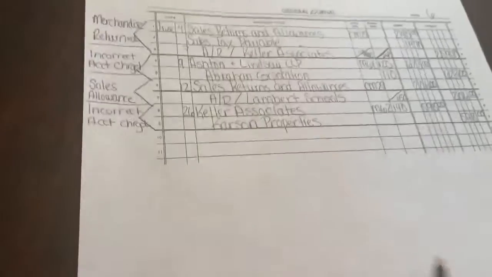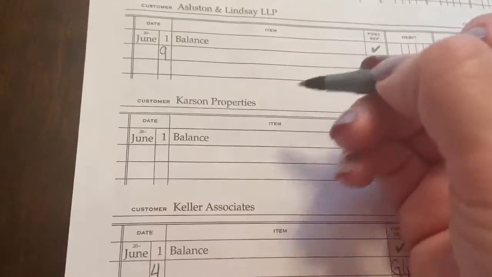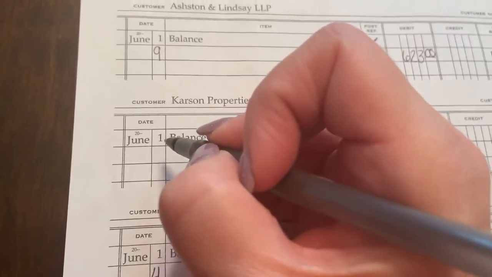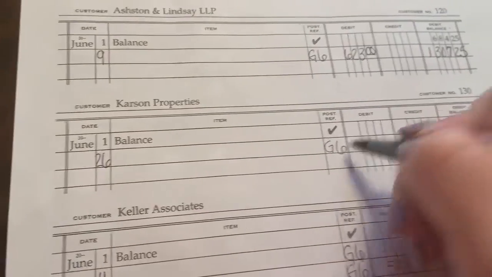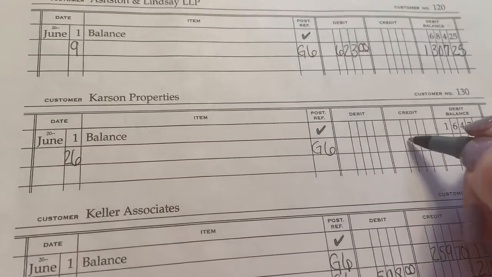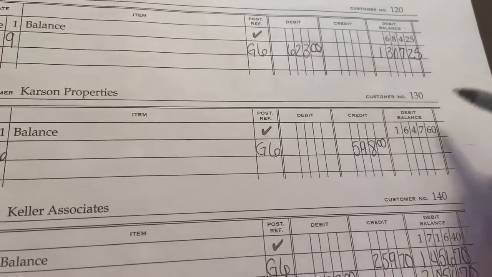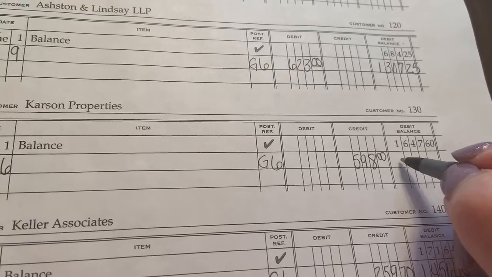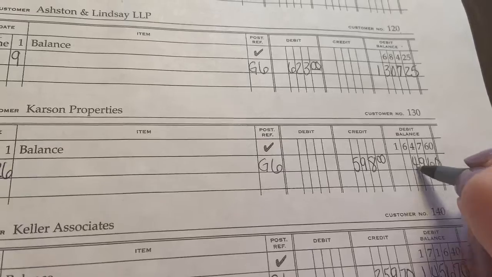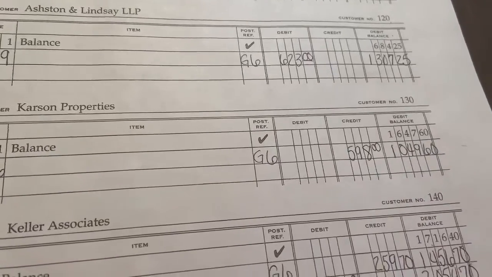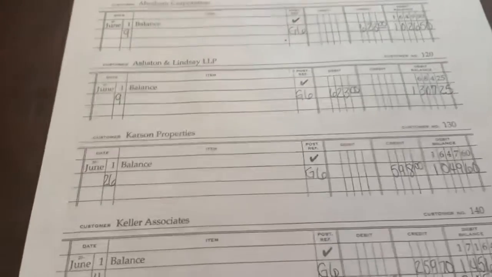And now I have Carson Properties, and I have a credit to them of $598. So that was the 26th. G6, credit of $598. Going to subtract that from their debit balance. So that's $1,049.60. You guys might want to double check my math, but I think that's it.